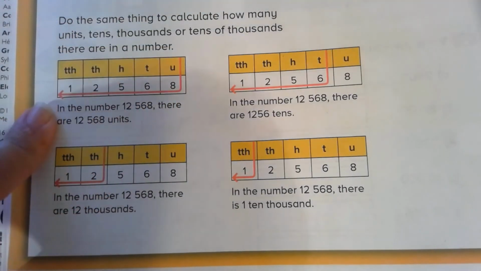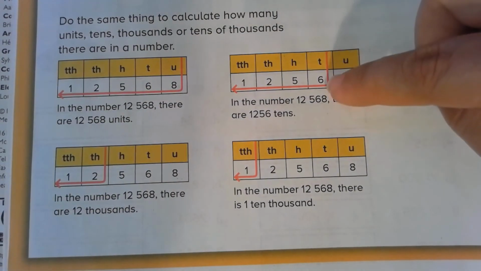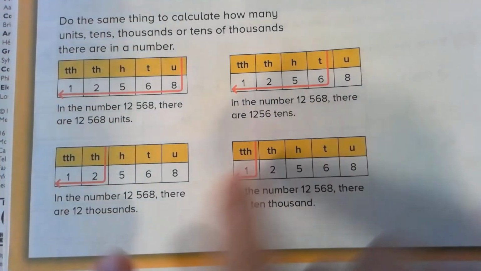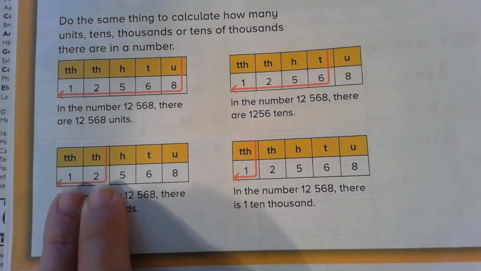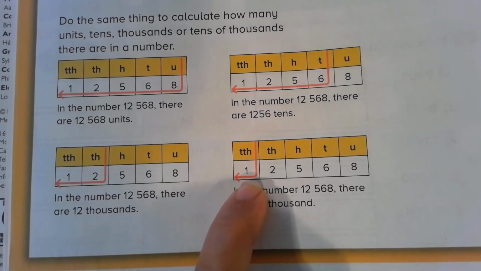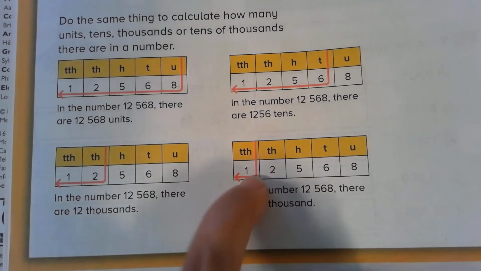At the units. If we start at the tens, there's 1,256 tens. If we start at the thousands, there's 12 thousands. And if we just look at the 10,000s, there's one of those. 1 10,000. Okay? Yeah? Whew!